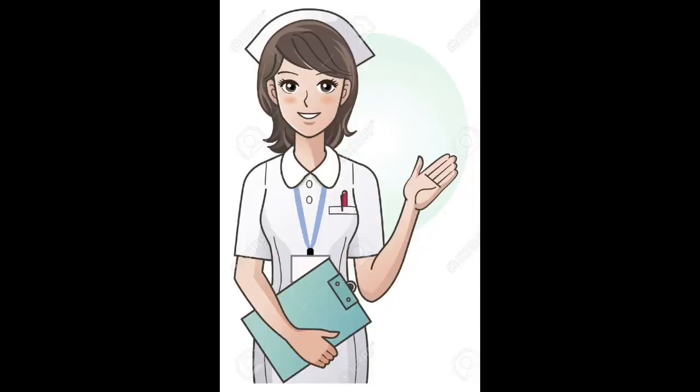Hi everyone, I am Althea Sangalang from BSN 1Y3M4B, and today I'll be doing the demonstration of transferring a patient from chair to bed and bed to chair. Why do we do this procedure? We do this procedure to help those patients that are incapable of moving.